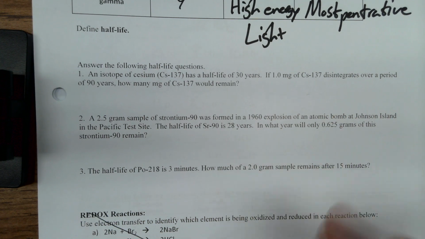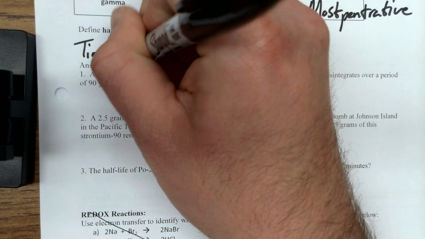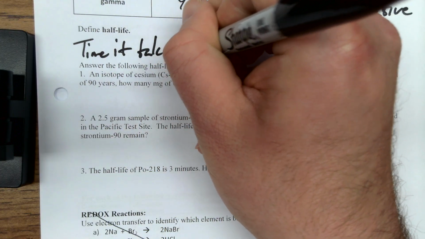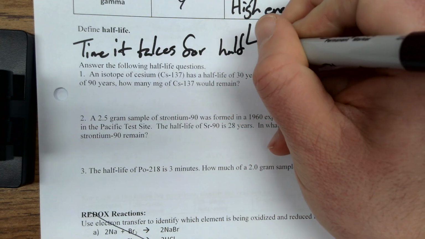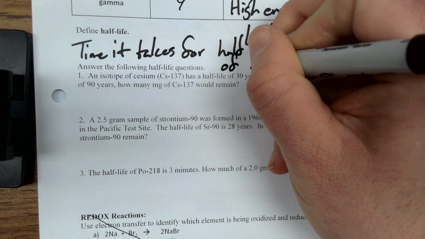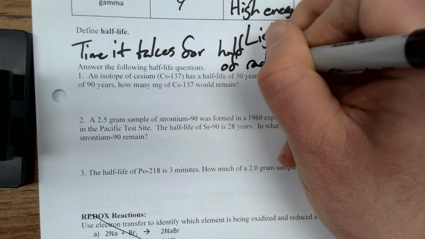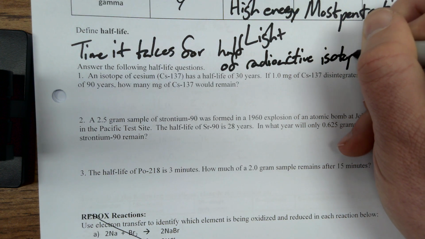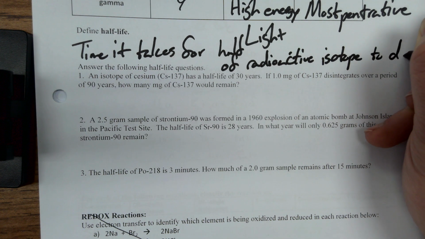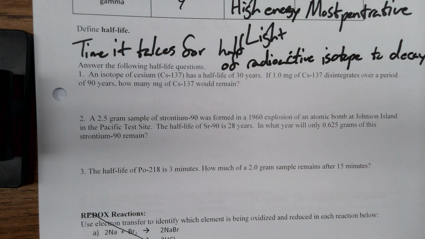Half-life. We picked this up in the video. This is the time it takes for half of a radioactive isotope to decay. The half-life is the time it takes for half of the radioactive material to decay.